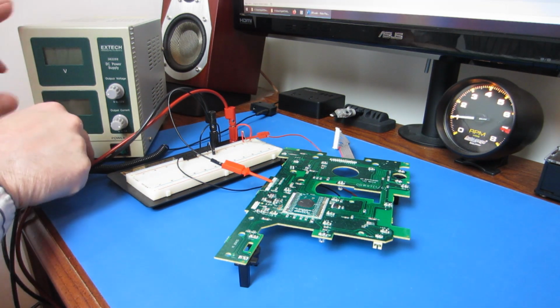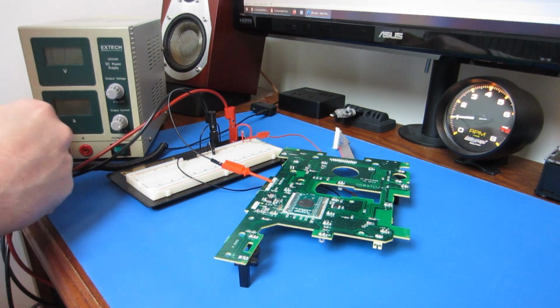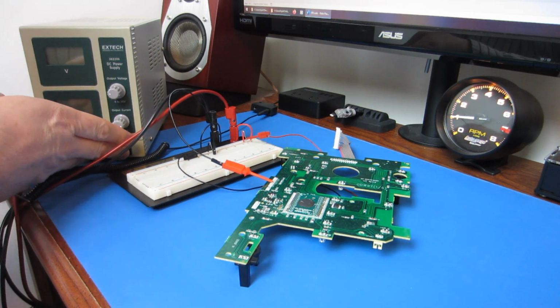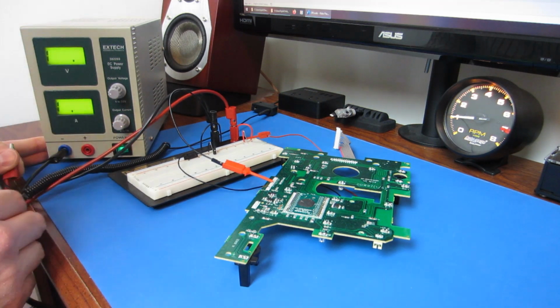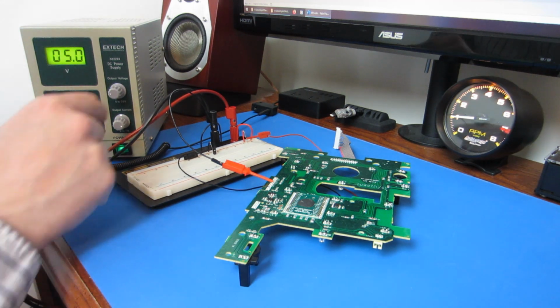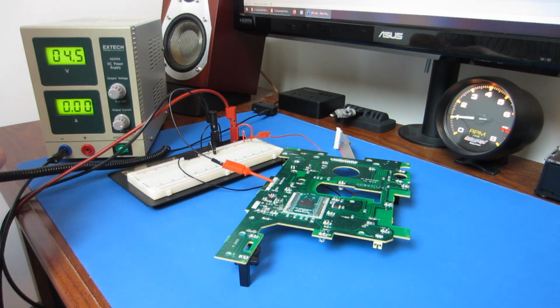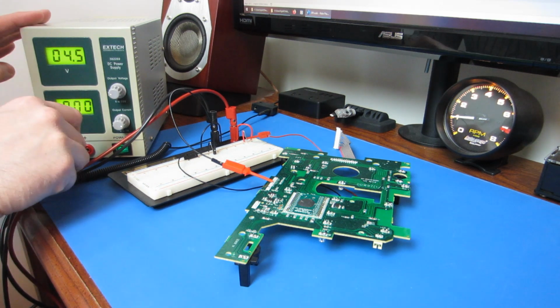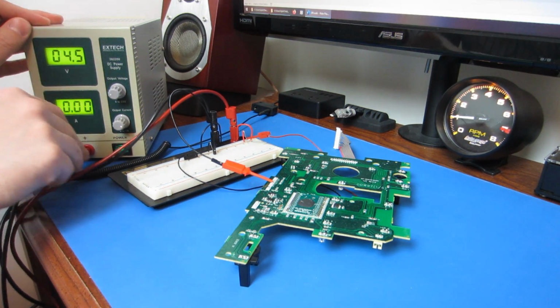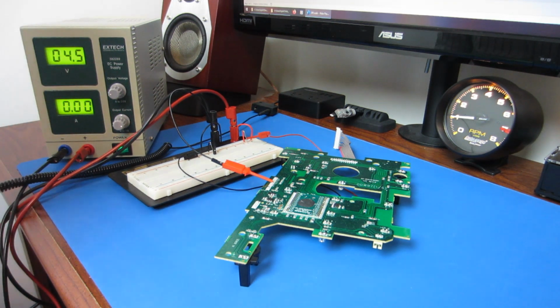I'll pull the positive lead out for a second so I can set the voltage. It's 4.5. And now the machine has power.